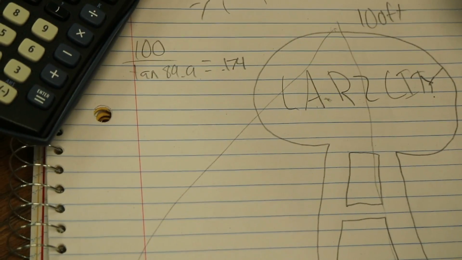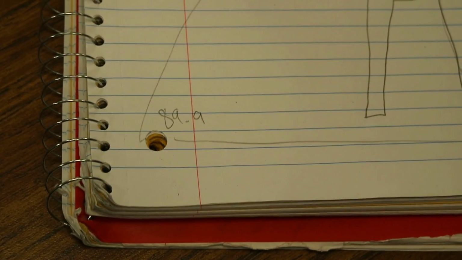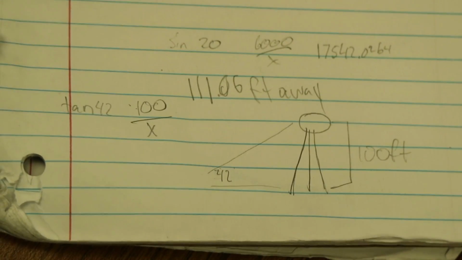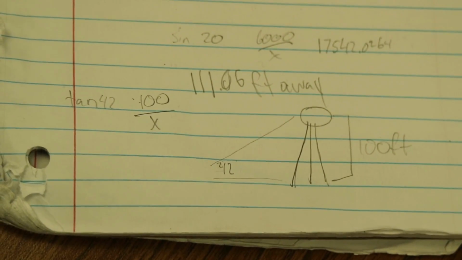Mine was 100 feet tall and my angle was 89.9. So I did 100 divided by tangent 89.9. 100 feet tall, 42 degree angle, and so I'm 111 feet away. And does that number make sense to you? Yeah.